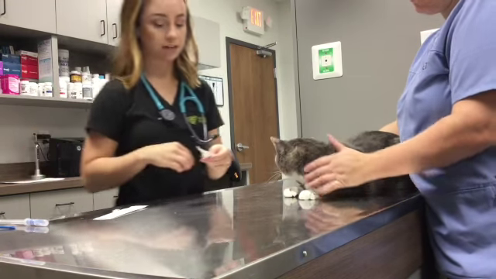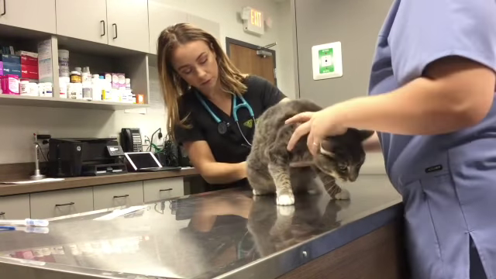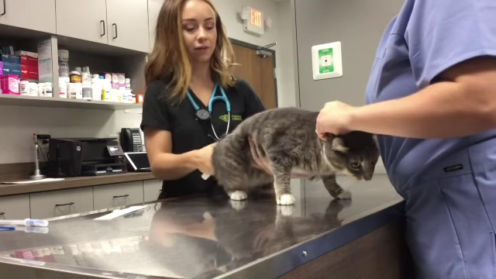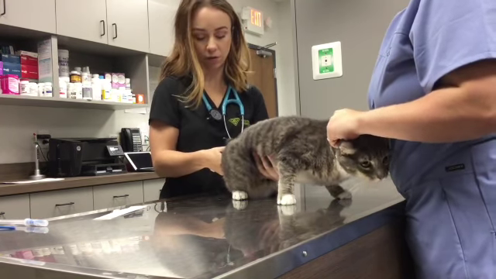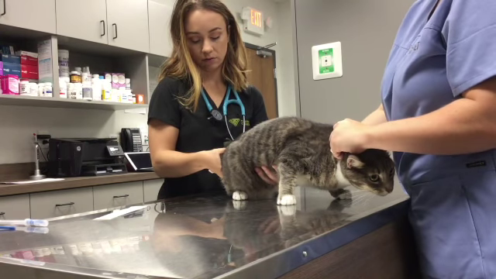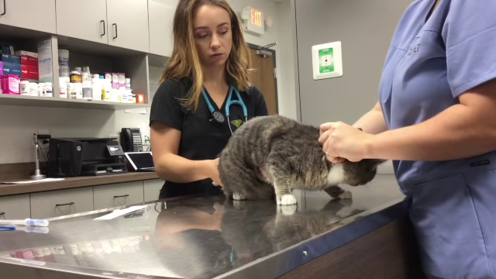But first, we're just going to get a basic TPR. So our temperature, my thermometer is coated with a little bit of lubricant. And then I just insert that into the rectum. And with cats especially, you sometimes need a hand to hold them still. And then I'll allow that to beep, and a normal temperature for a cat is anywhere between 99 and 103.